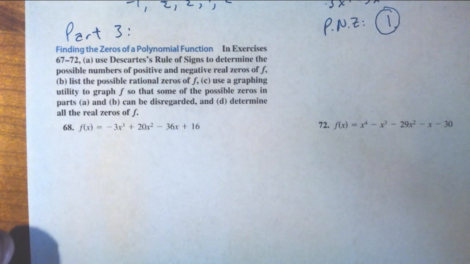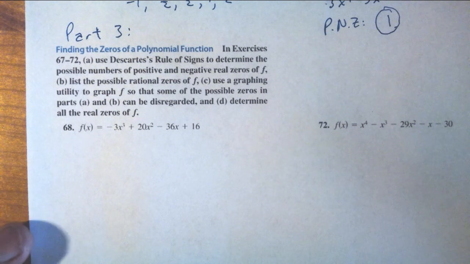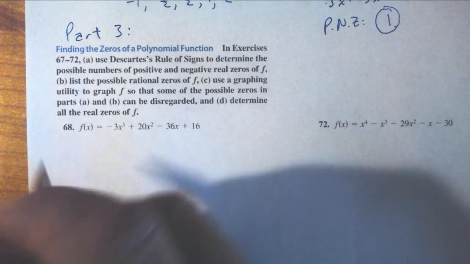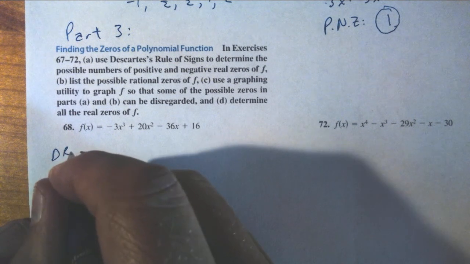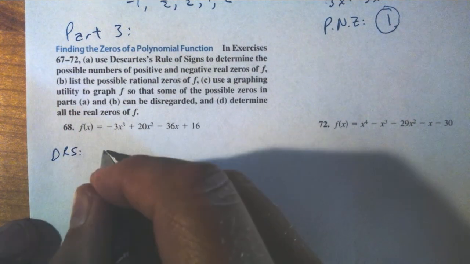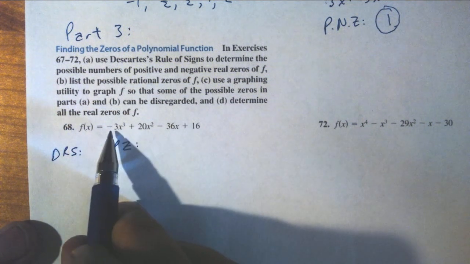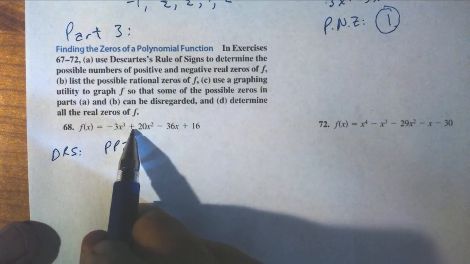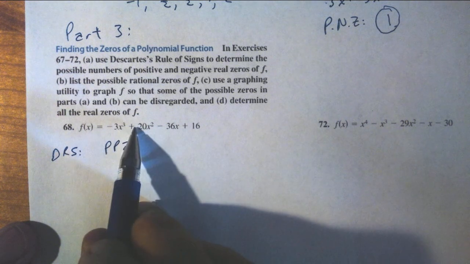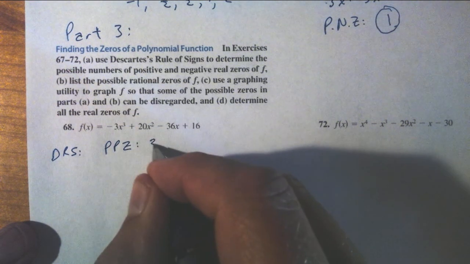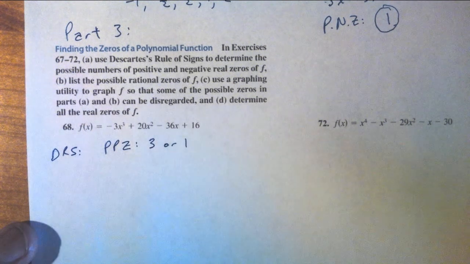Use Descartes' rule of sign to determine the possible number of positive and negative zeros. So Descartes' rule of sign gives us the number of possible positive zeros. How many times does the sign change? I go negative to positive to negative to positive. So we change, change, change. There's either 3 or 1 zero to the right.